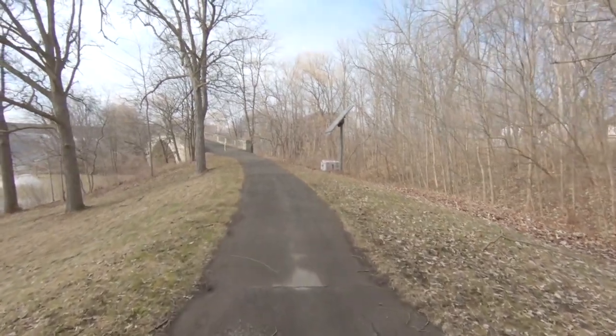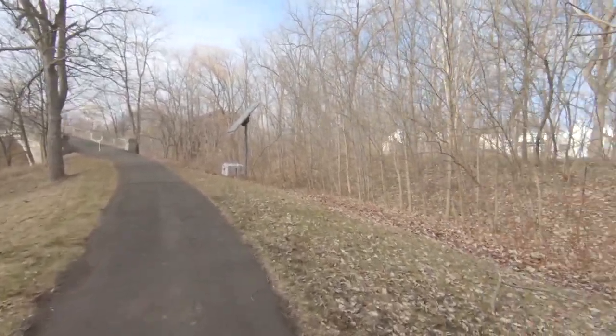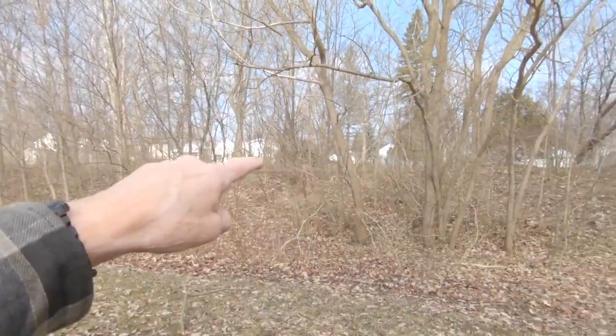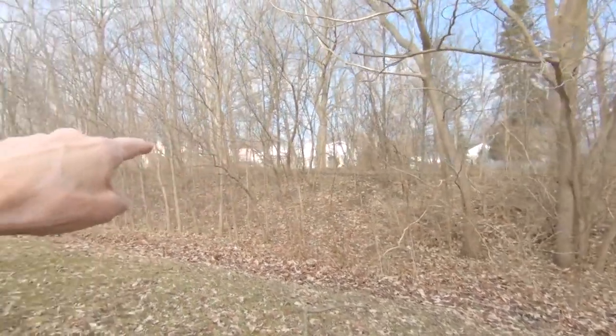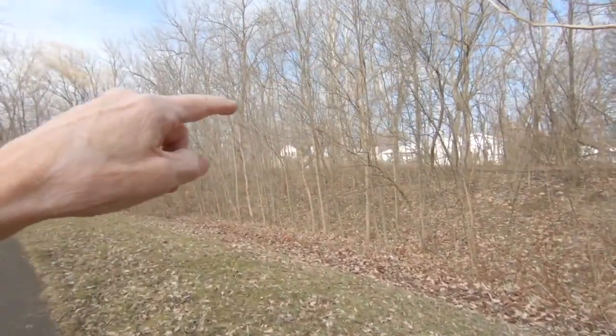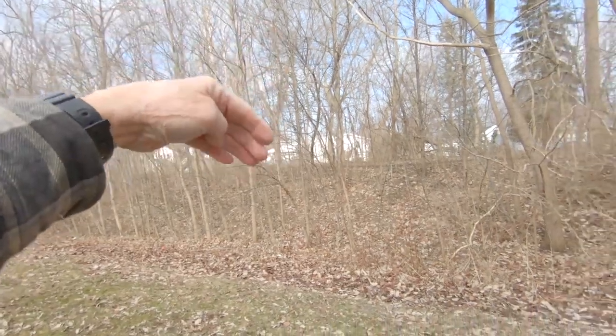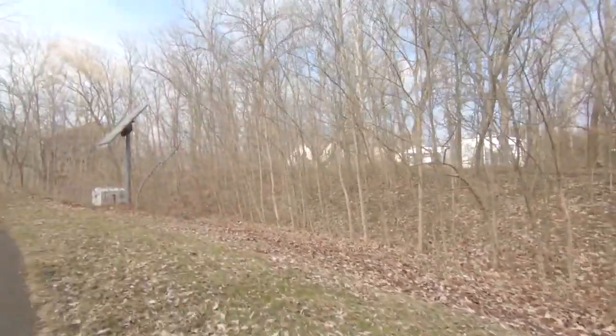All right, we're back here on the trail, and you can see the ridge over there, which is the railroad bed. The canal would have been just the other side of that.